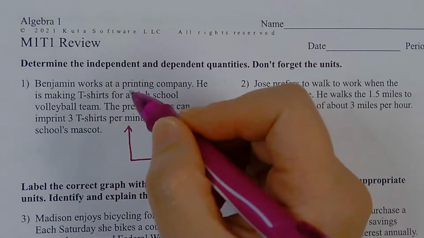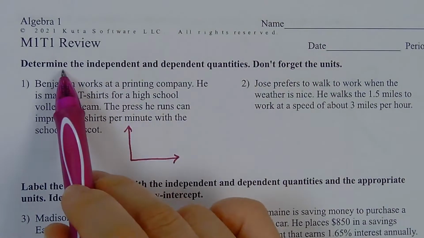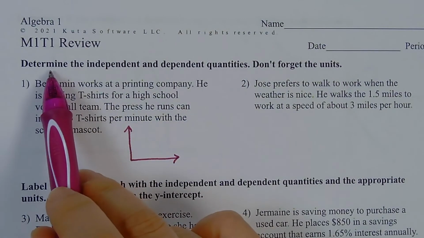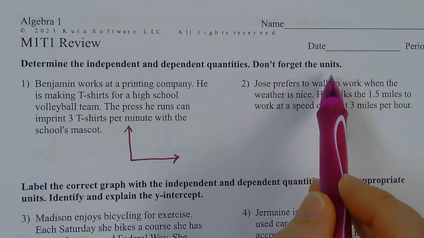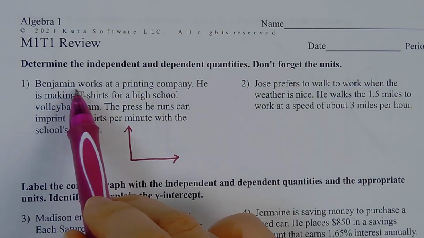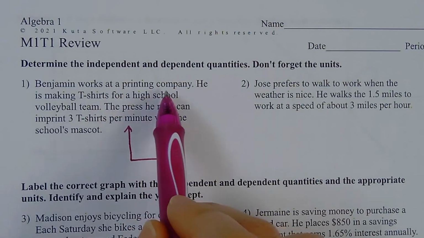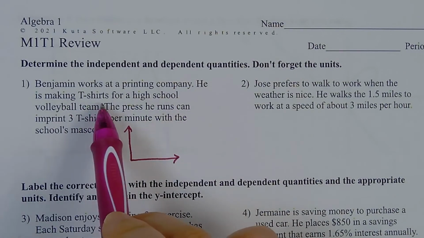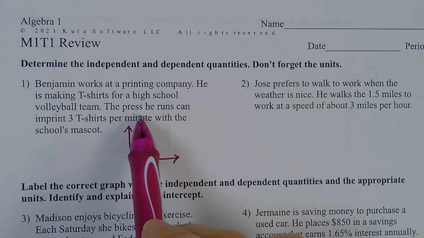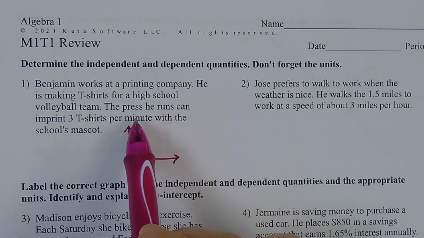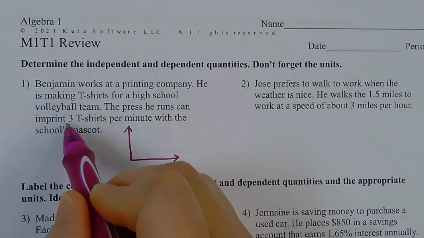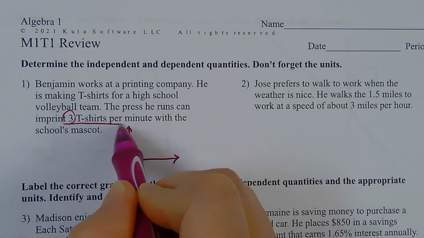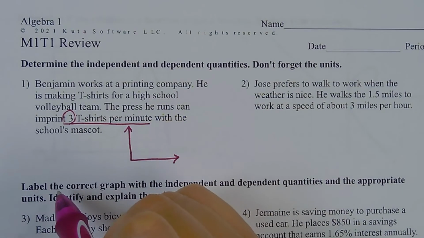All right, first one. Always read the instructions here, so the directions. Determine the independent and dependent quantities. Don't forget the units. So Benjamin, for number 1, works at a printing company. He is making t-shirts for a high school volleyball team. So the press he runs can imprint 3 t-shirts per minute with the school's mascot. All right, so what is the independent, what is the dependent?